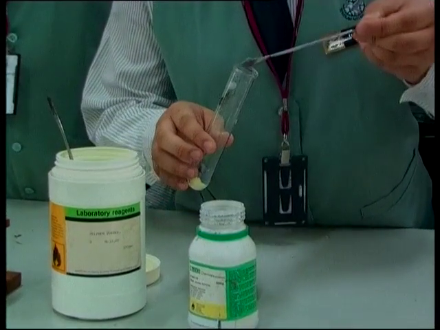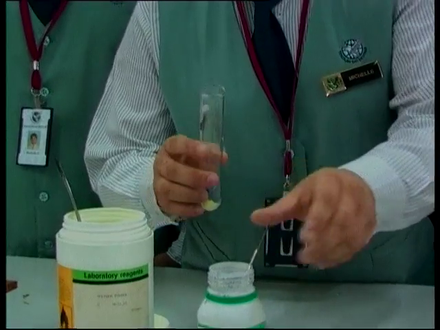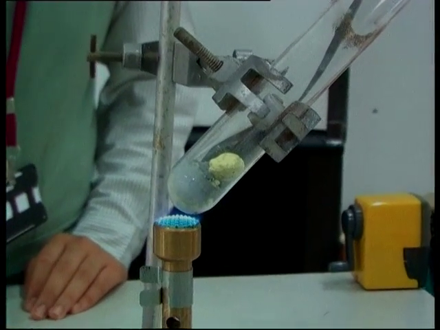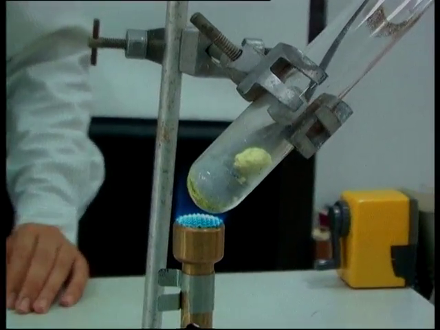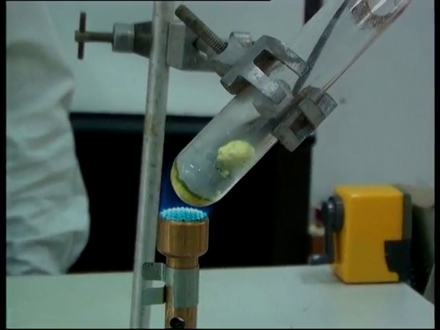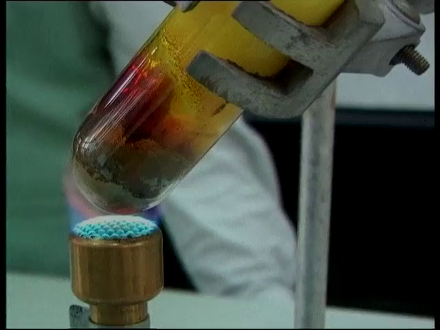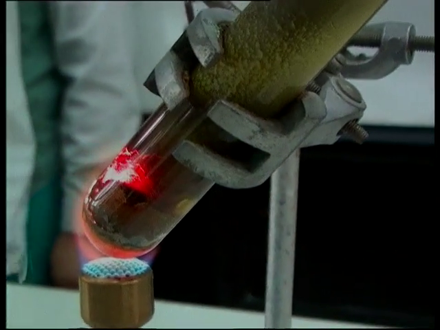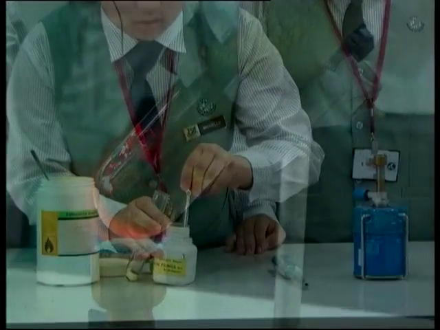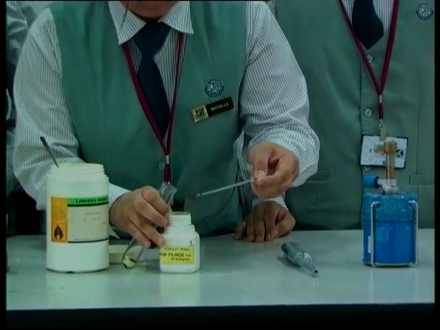Then, sulfur with zinc powder, and lastly, sulfur with iron powder.